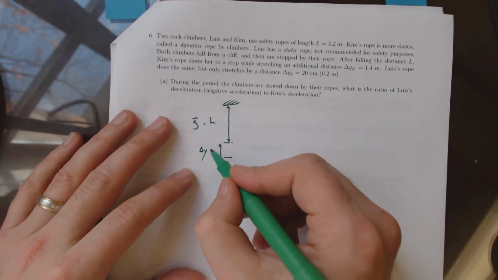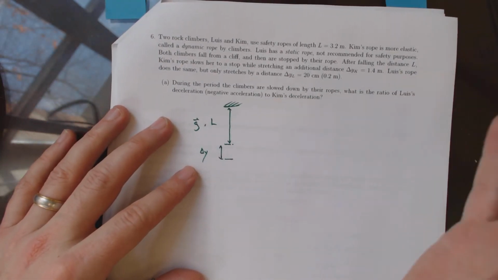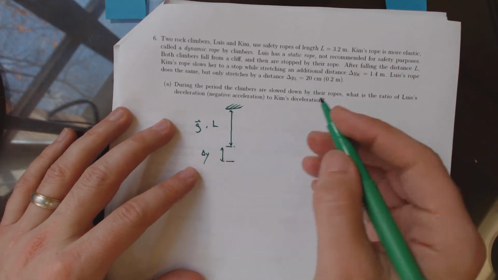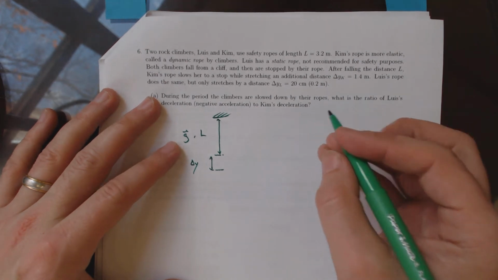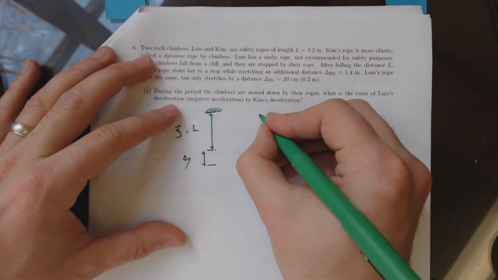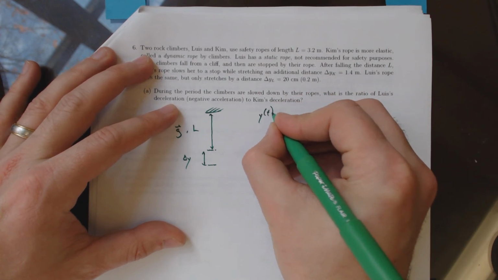So a nice thing here would be to just figure it out for one climber and know that the same equation is going to apply for both of them. It'll just be different numbers. So the one to use here, you could use y as a function of time.